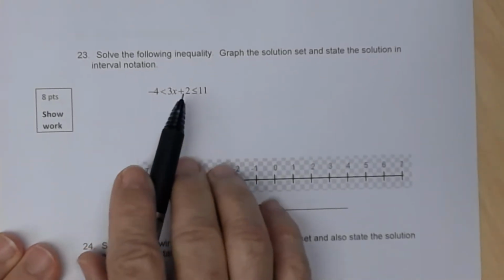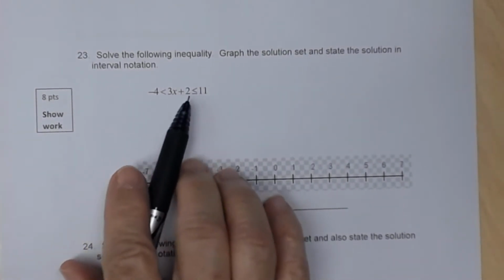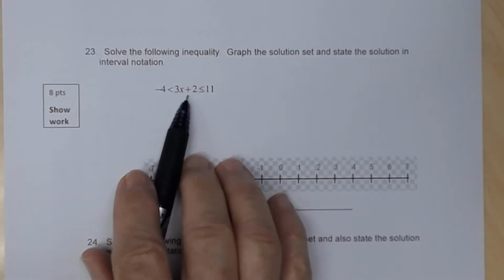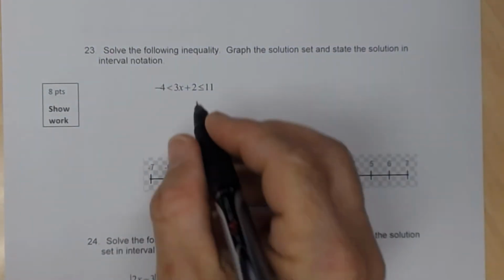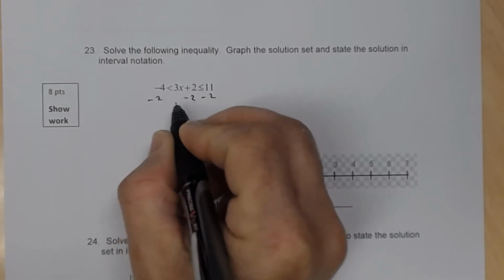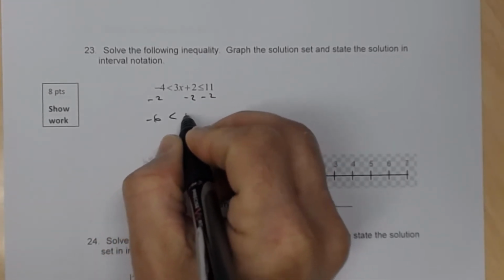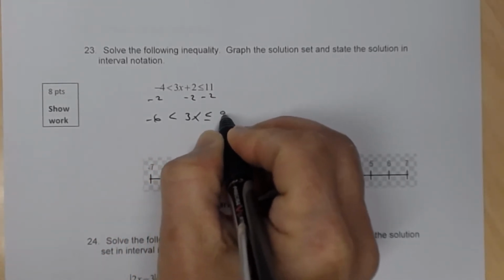Number 23. You have this compound inequality, and it's not a difficult one. You just got to get the variable x by itself. So I'm going to subtract 2 from all parts, and so I get negative 6 is less than 3x, less than or equal to 9.